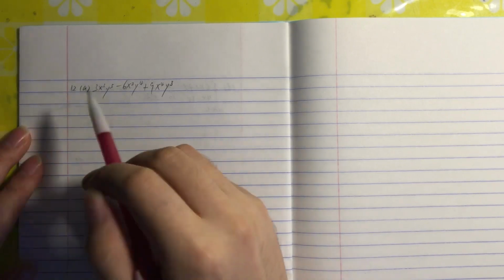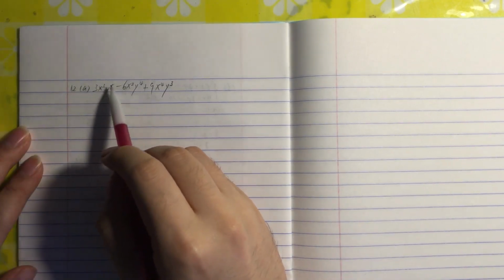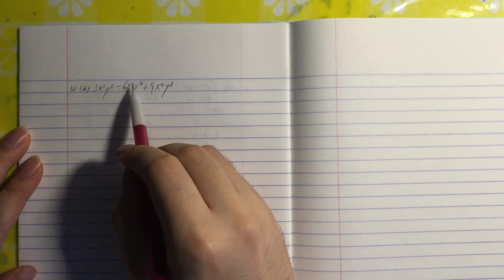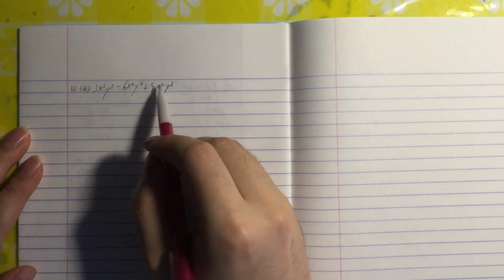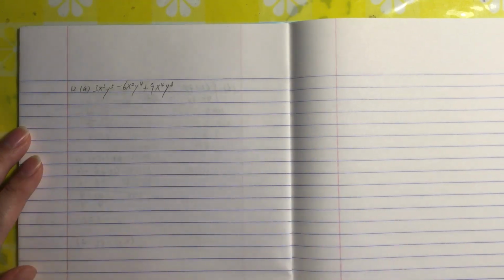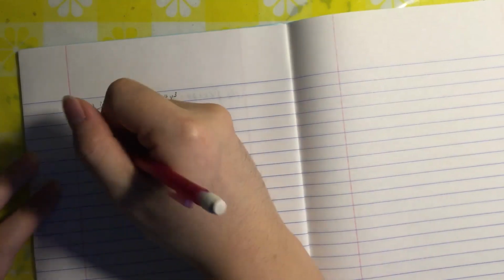Number 12. Factor each of the following polynomials. Part A. 3x to the power 3, y to the power 5, minus 6x squared, y to the power 4, plus 9x to the power 4, y cubed. So when we try to factor, the first approach is to take out the greatest common factor. Take out the greatest common factor first.